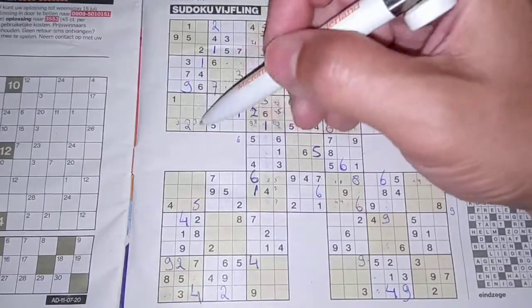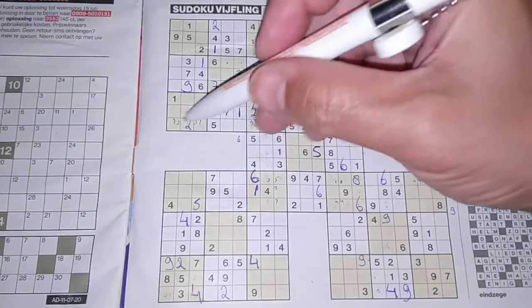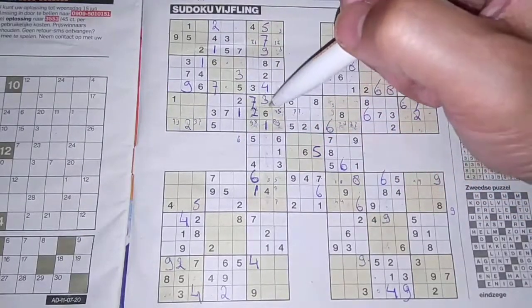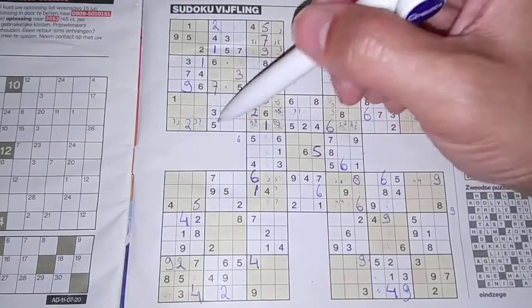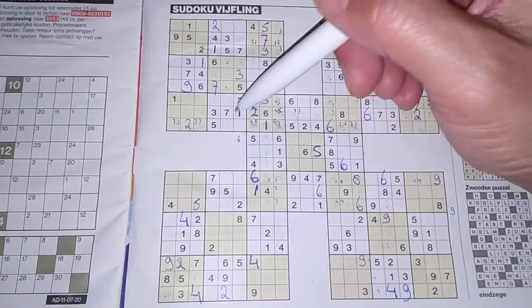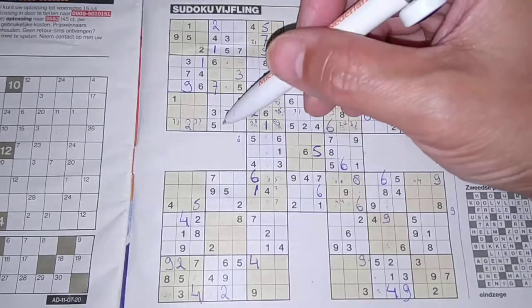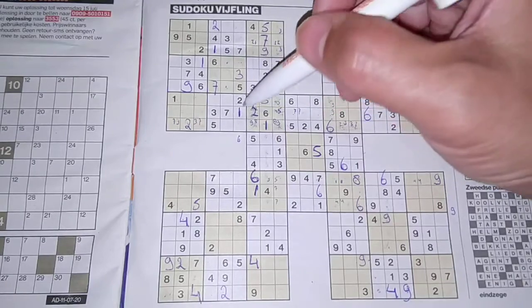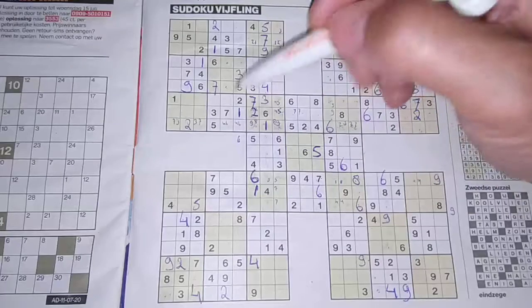So the 7 goes together with the 3 as a pair. We have here 8 and a 9, 3 and a 7, 2 and a 5. So these two should be the 4 and the 6. 4 and a 6. I mark them. I cannot fill this yet.